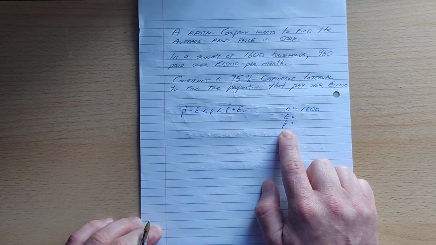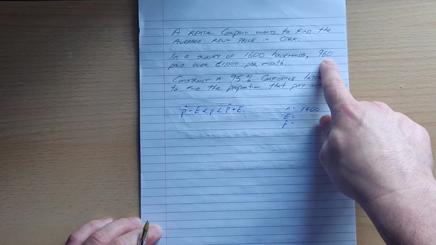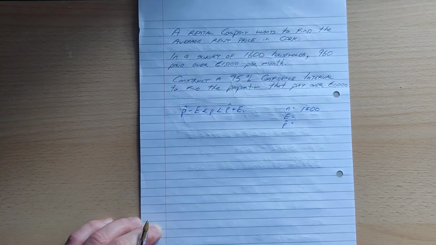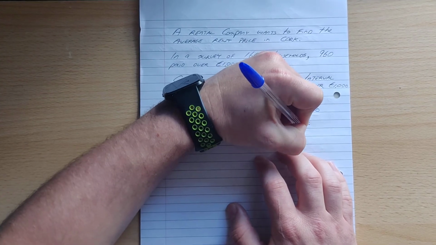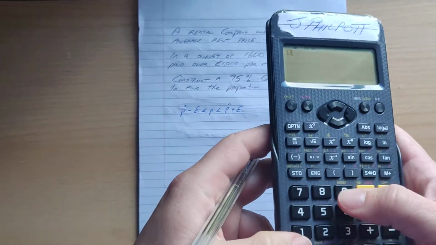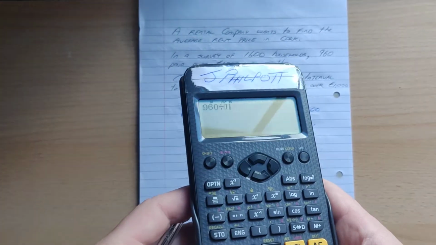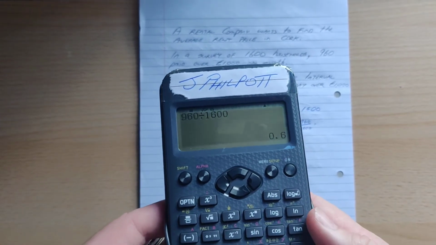And P hat is the proportion. We know that there was 960 people out of 1600, so that is our proportion. 960 out of 1600. We always want to get it as a decimal, so 960 divided by 1600 gives us 3 over 5, which is 60%, 0.6.